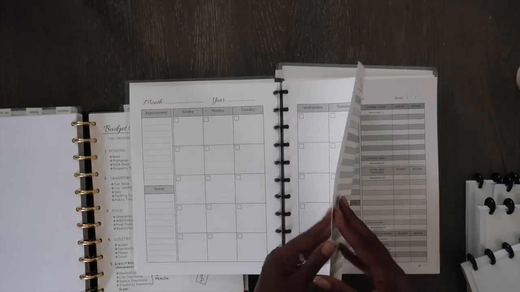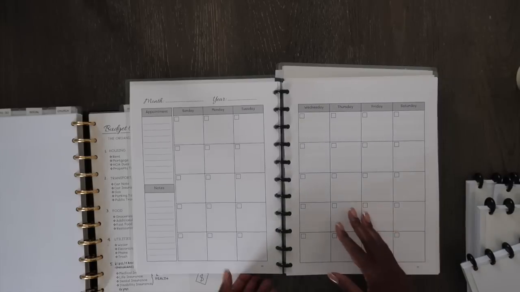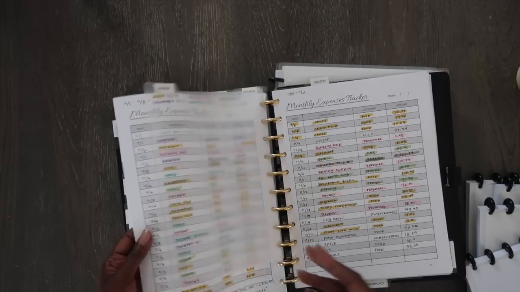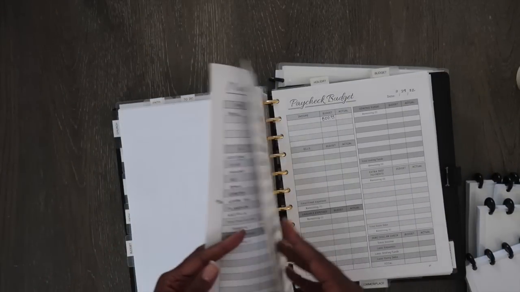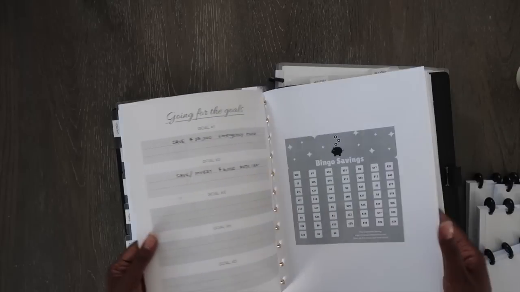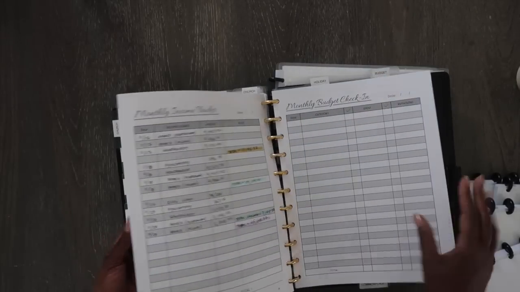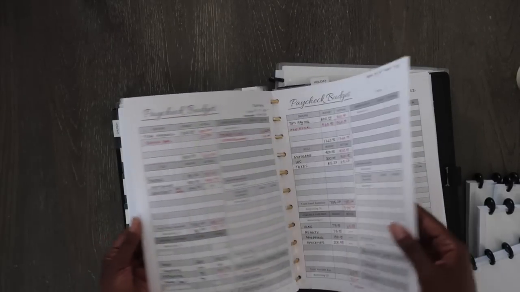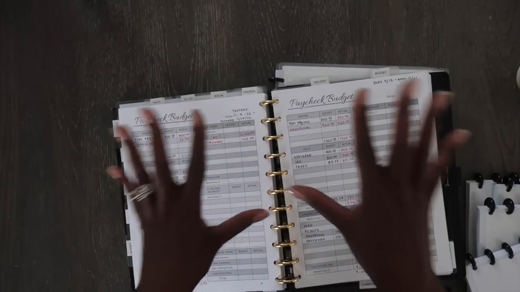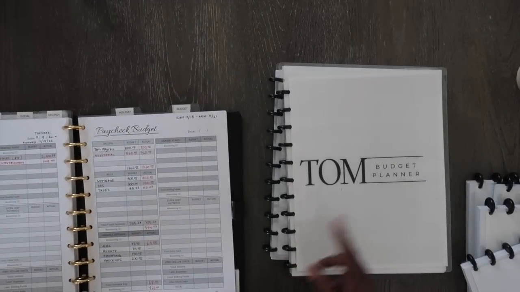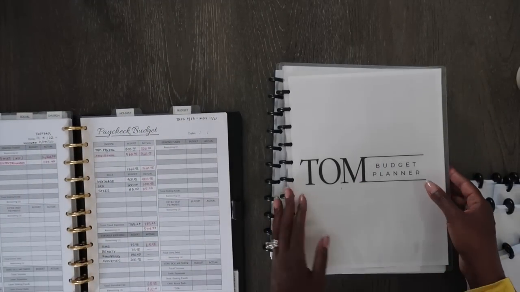I absolutely love this budget planner. It's super helpful. I have used this planner consistently over the last year. I made some big changes to this planner from 2021 to 2022, but I do love it for 2023. I think that this is just going to suit me well, so this is going to be the planner that I'm going to be using for 2023, and like I said, we will be setting it up tomorrow.